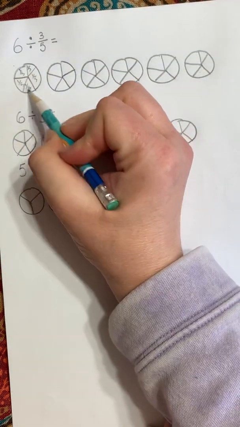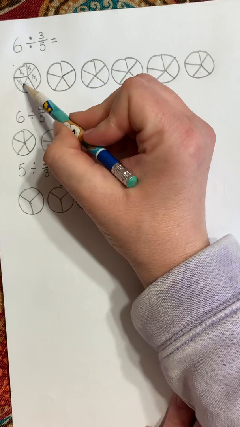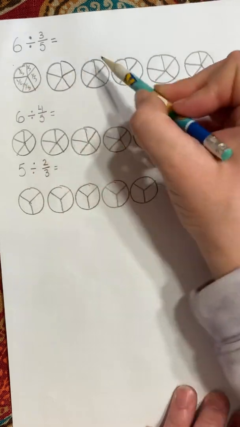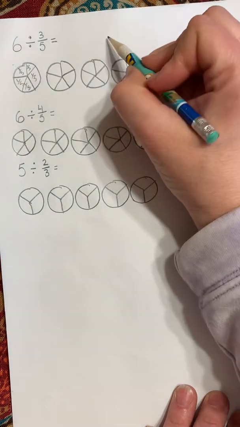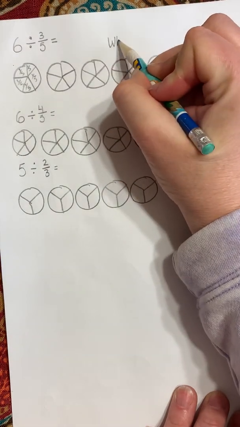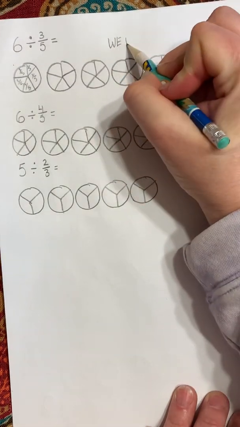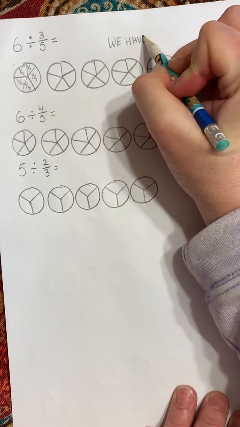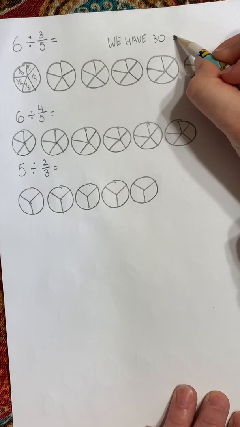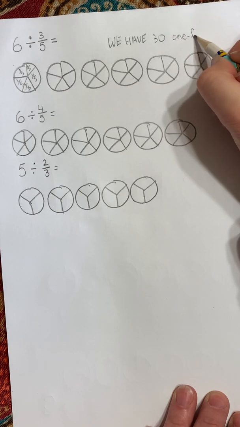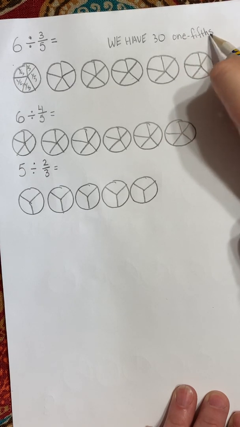So here we have 5/5. So altogether we'd end up with 5, 10, 15, 20, 25, 30. So we have 30 1/5.